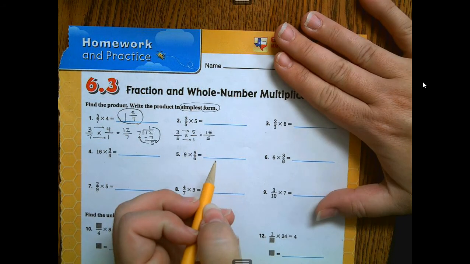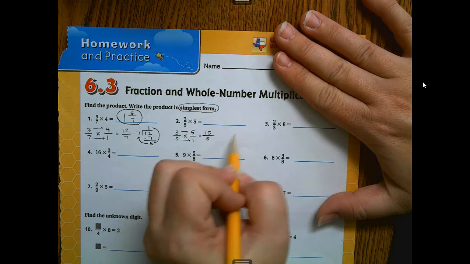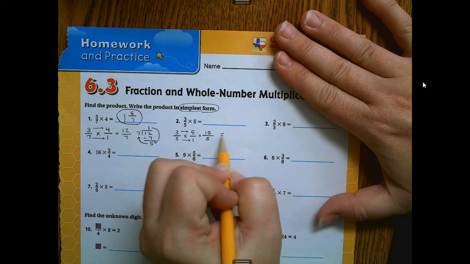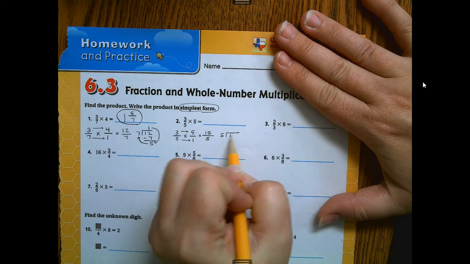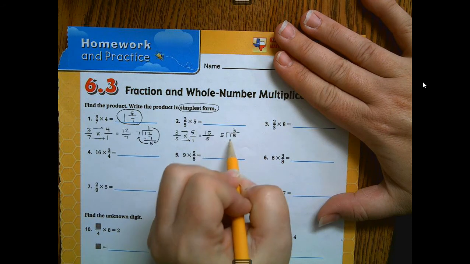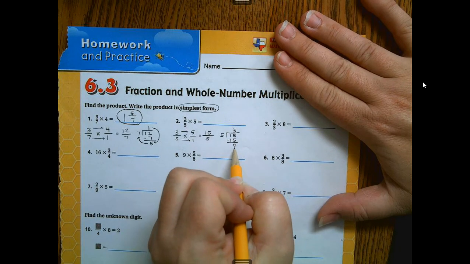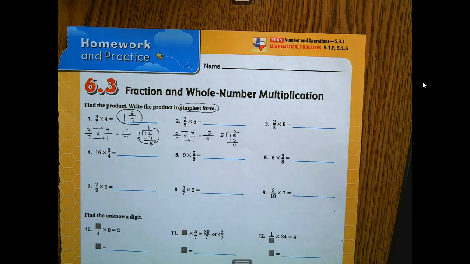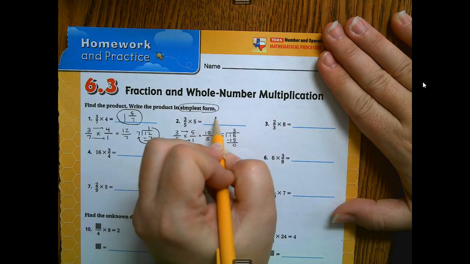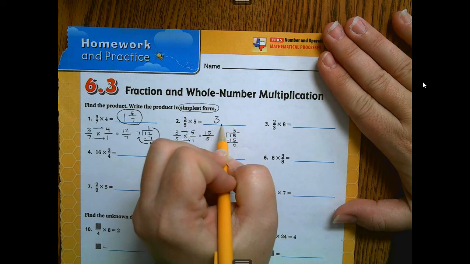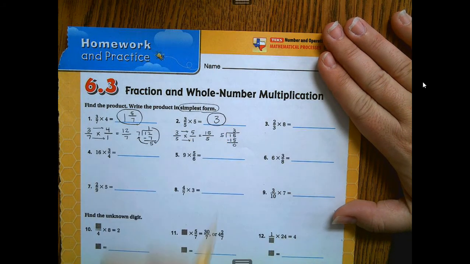Then I'm going to take that improper fraction and turn it into my division problem. And I know 5 goes into 15 3 times. And this time there's no remainder. So that means it goes in perfectly, it's just 3. There's no fraction, it's just the whole number.